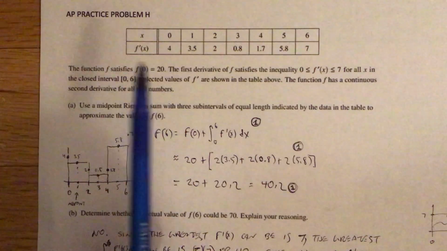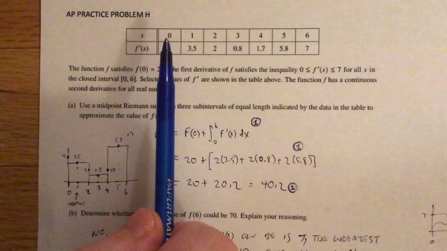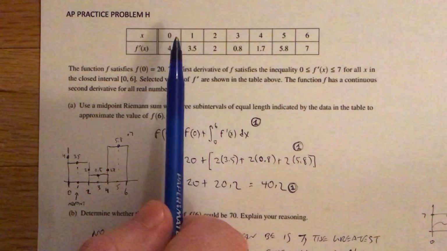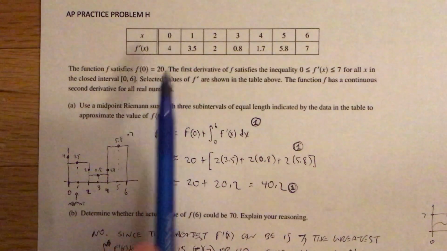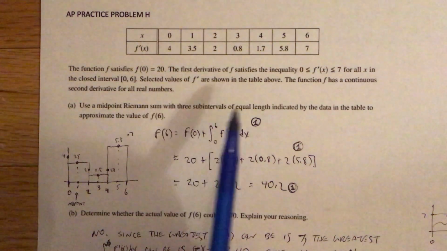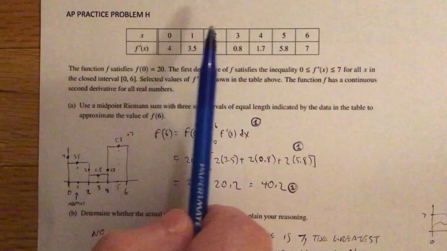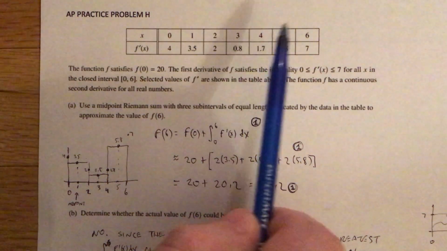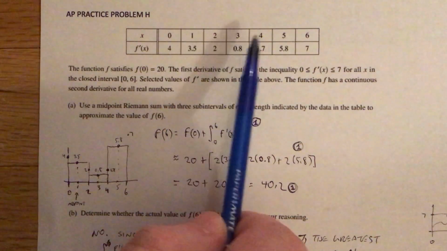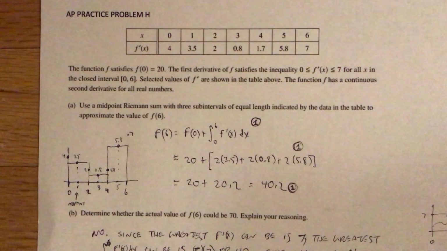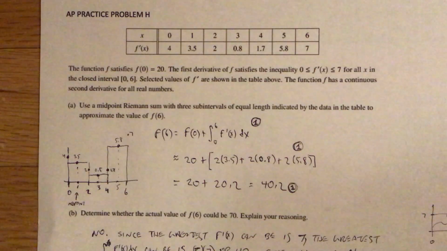Normally with these table problems, they can't ask for the midpoint area because, what's the midpoint of 0 and 1? Well, it's 0.5, and you don't know the value at 0.5. But they were clever here because they said 3 subintervals. If you go 3 equal intervals, you can go from 0 to 2, 2 to 4, and 4 to 6, and then your midpoints are 1, 3, and 5. So you can know the values of the midpoints if you make it 3 intervals.